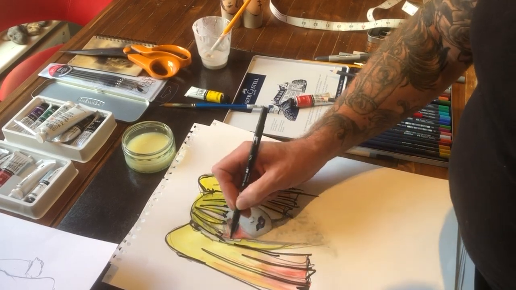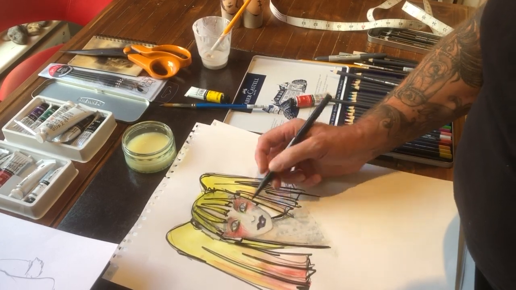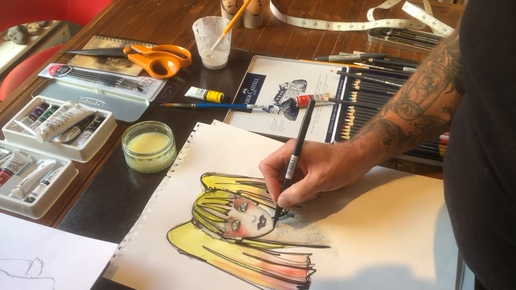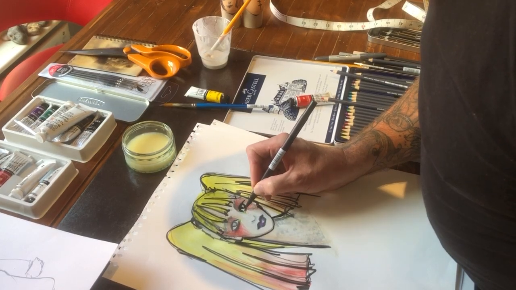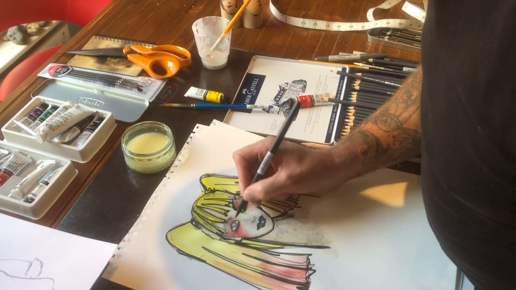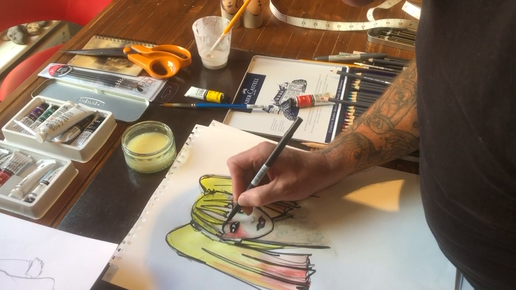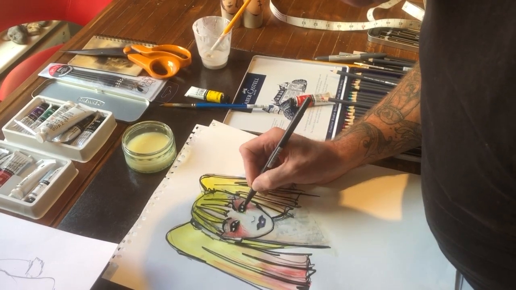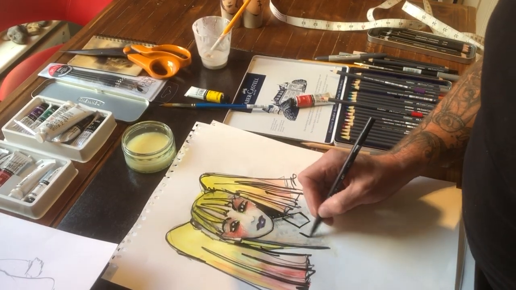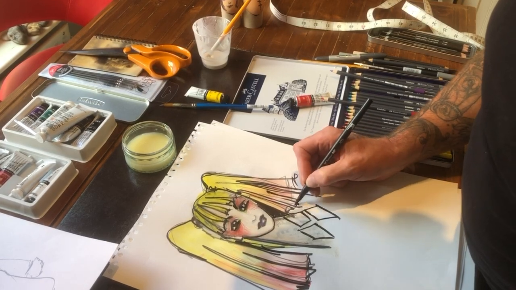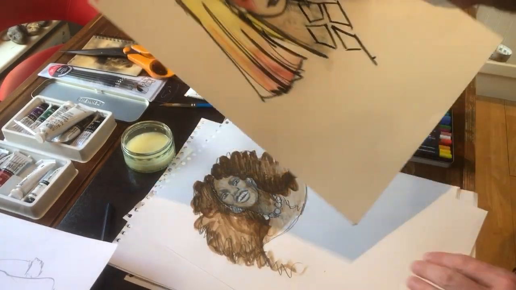Again, you have to be really careful with brush pens and with outlining, because you can see I'm not outlining. Because if you outline, you can kill something really quickly. So I'm using it to add definition rather than outline. Et voila.